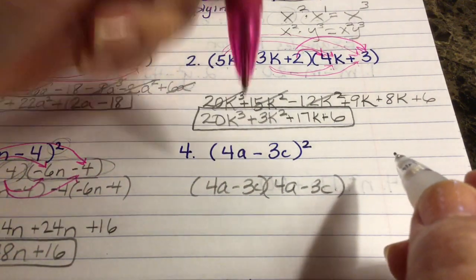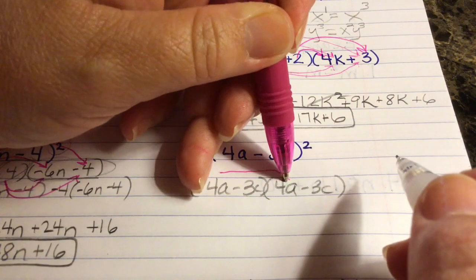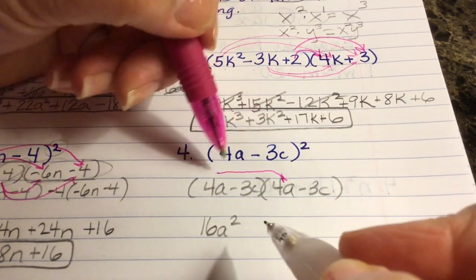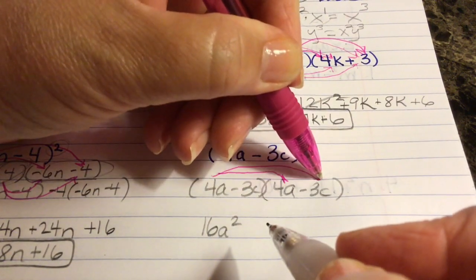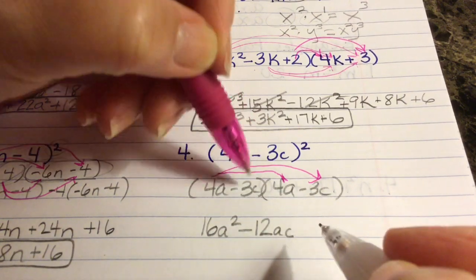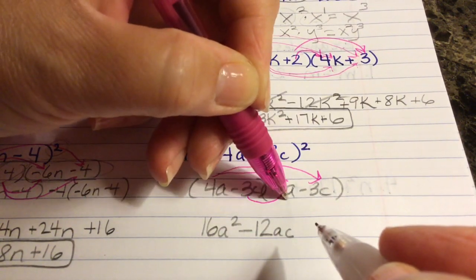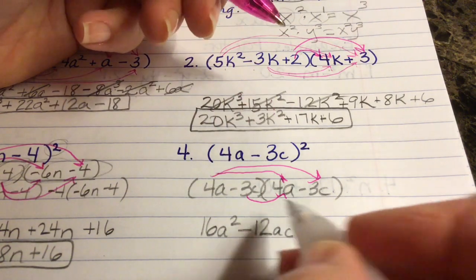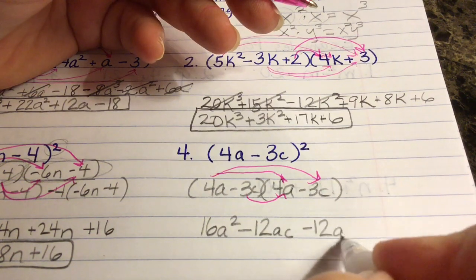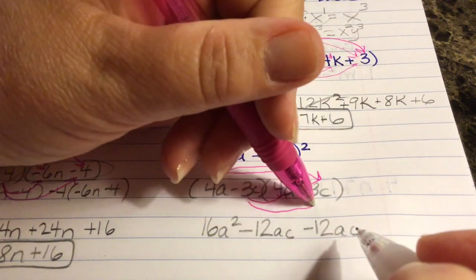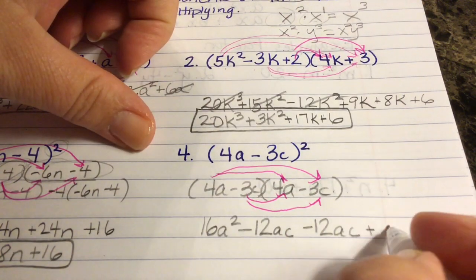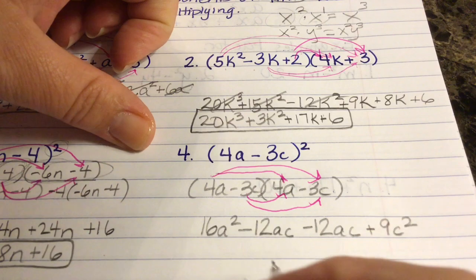And then distribute. 4a times 4a, writing with my left hand, is 16a squared. 4a times negative 3c is negative 12ac. I always put my variables in alphabetical order, by the way. Negative 3c times 4a would be negative 12ac. Negative 3c times negative 3c would be positive 9c squared.